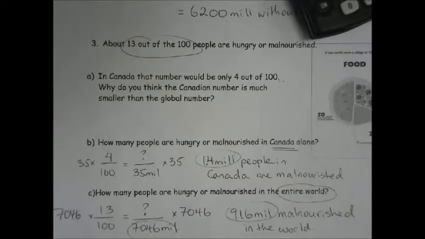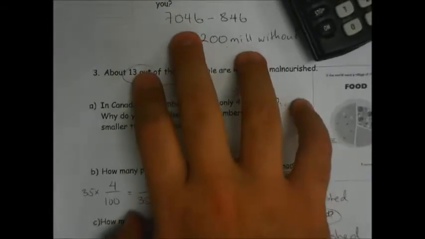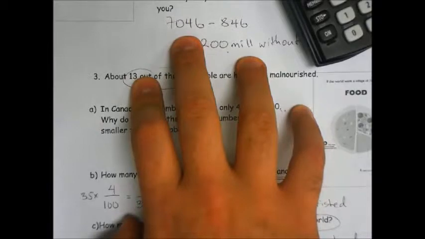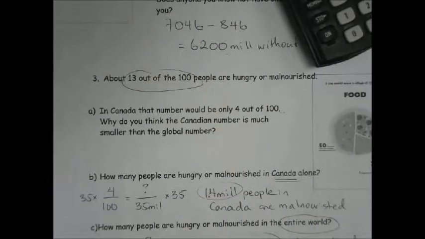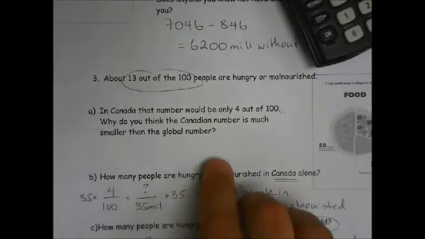So now you can hopefully see how just taking a huge number and scaling it down to a small number can help us think about what those numbers actually mean, because it's very difficult to try to think about what the number 960 million means, or what the number 7,046 million means. All those numbers are a little bit out of our reach, but if we can scale numbers down, which math helps us do, we can actually think about reasonably sized numbers, and we can compare numbers like 4 to 13.